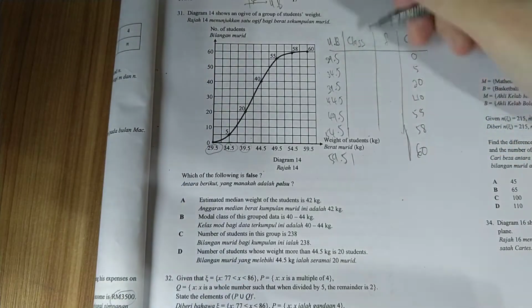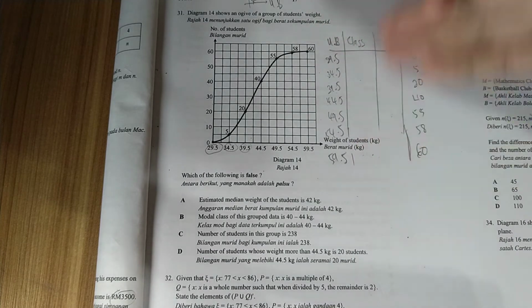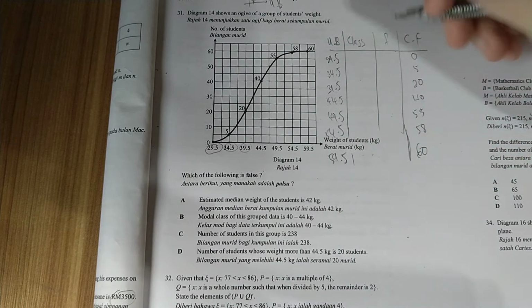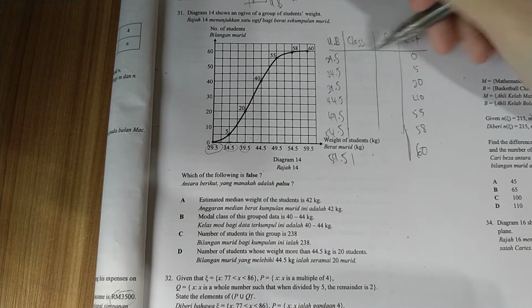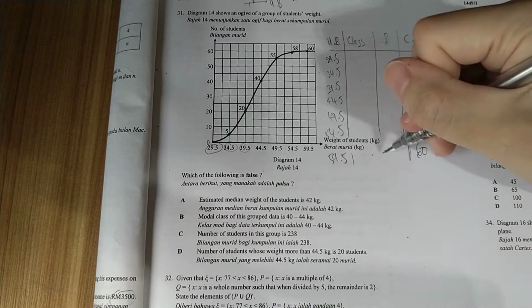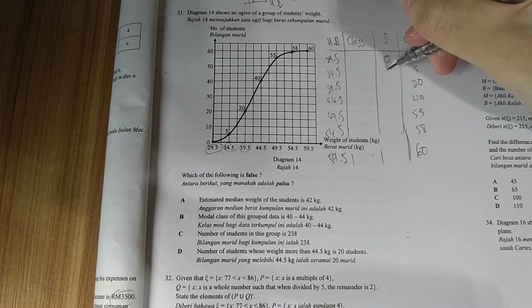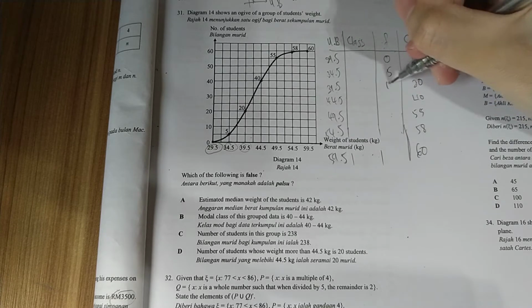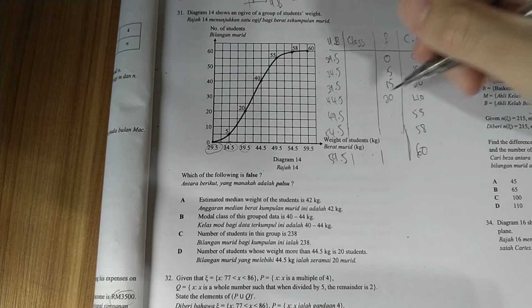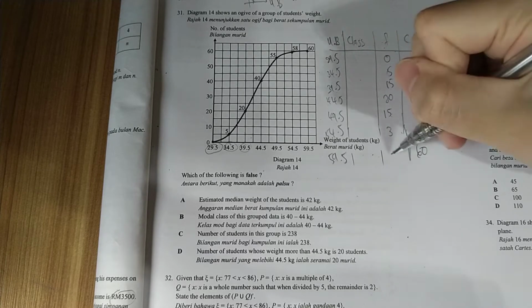Can you see, when I draw the table, I always make sure it's in the correct order? It's always class, frequency, cumulative, because the class and frequency have to be side by side. Alright, earlier I already taught how to convert from cumulative frequency to frequency. Cumulative frequency means they already added for you, and now you want to find the frequency back, so you have to minus. So 5 minus 0 is 5, 20 minus 5 is 15, 40 minus 20 is 20, 55 minus 40 is 15, 58 minus 55 is 3, 60 minus 58 is 2.